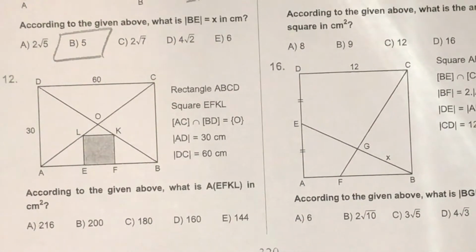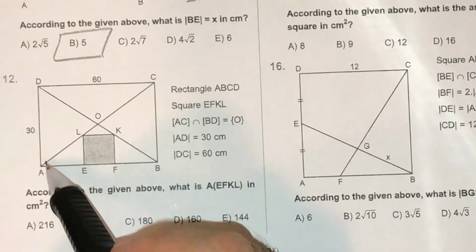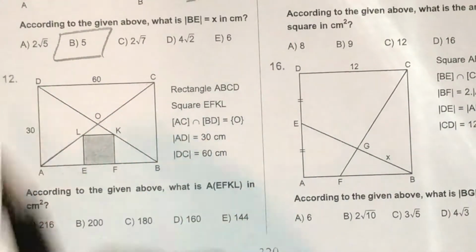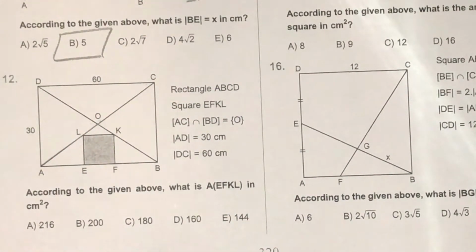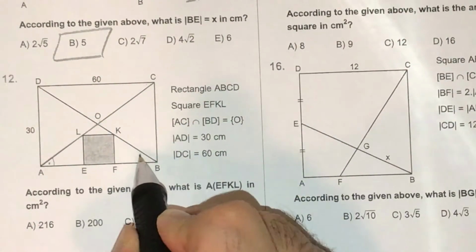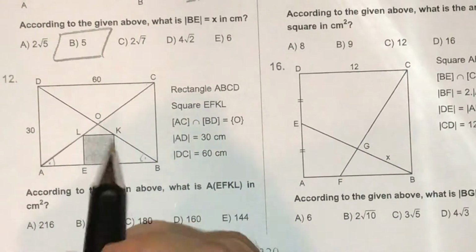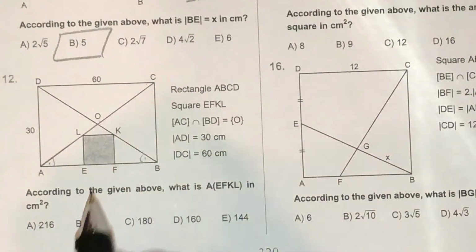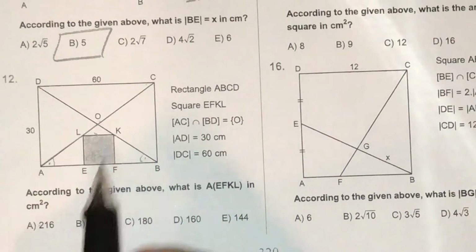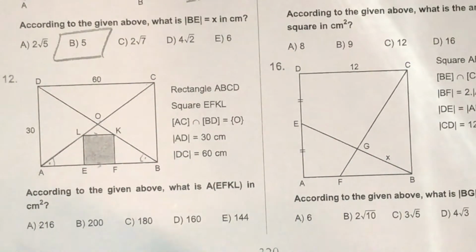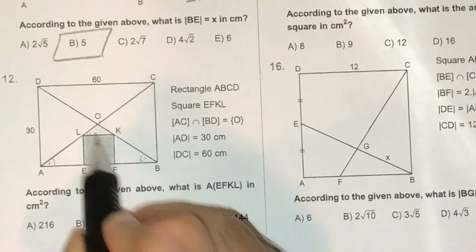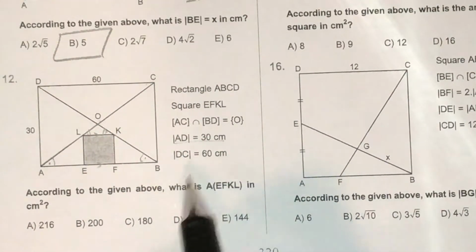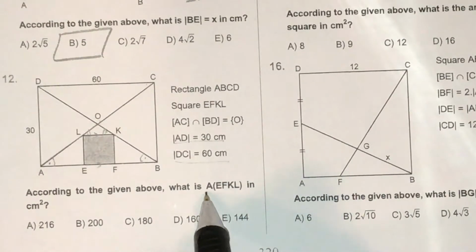Okay, in a rectangle, the lengths of OA, OB, OC and OD are all equal to each other. Therefore, angle A and angle B are equal to each other. This is an isosceles triangle. And LK is parallel to EF. Therefore, corresponding angles, and okay, this is 30, this is 60. What is the area?